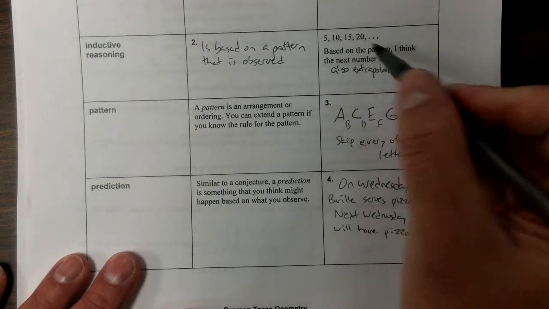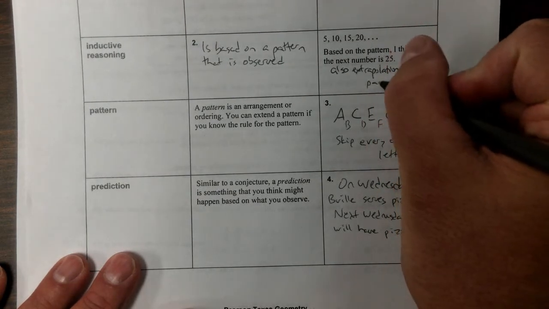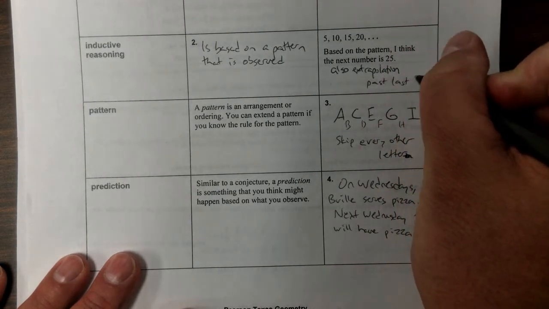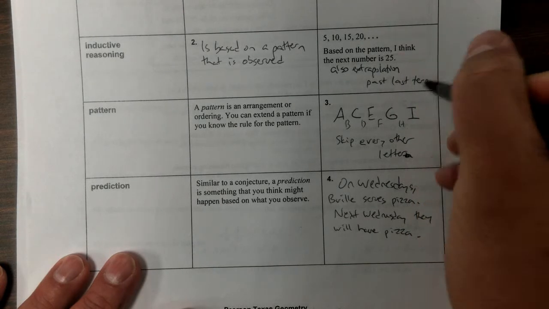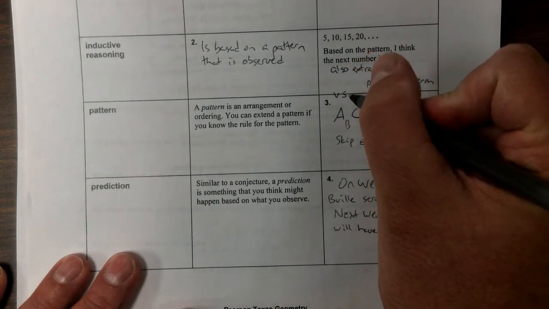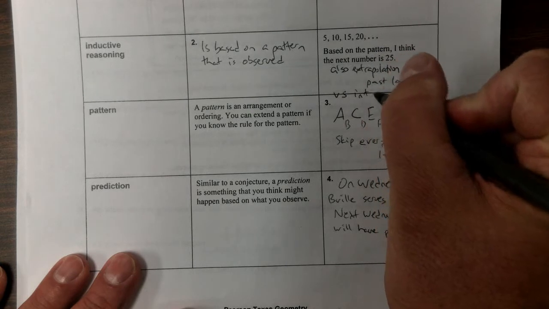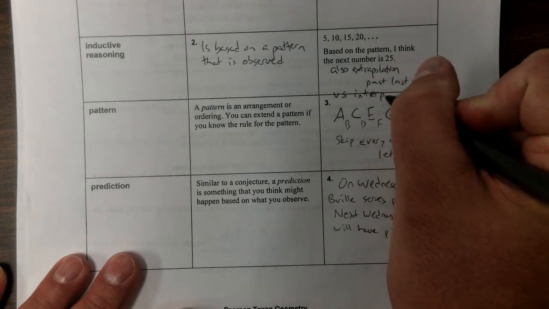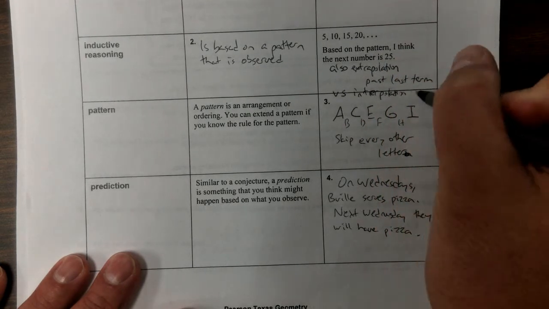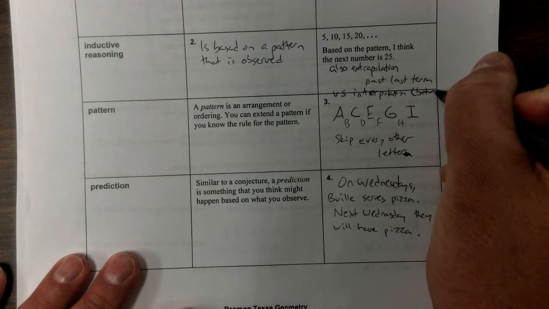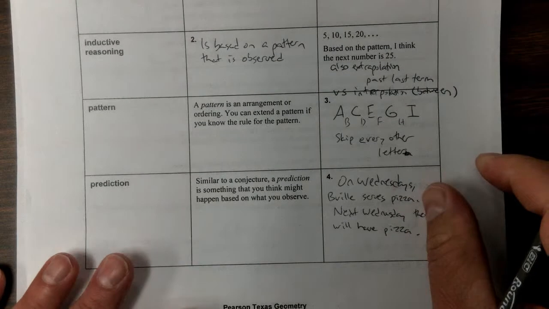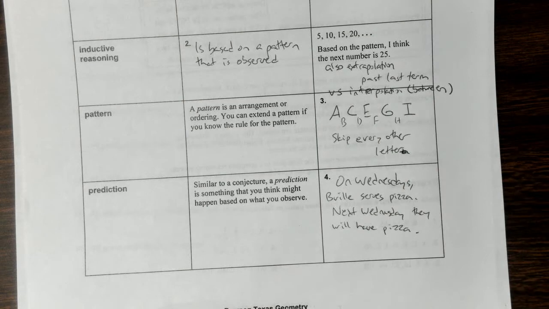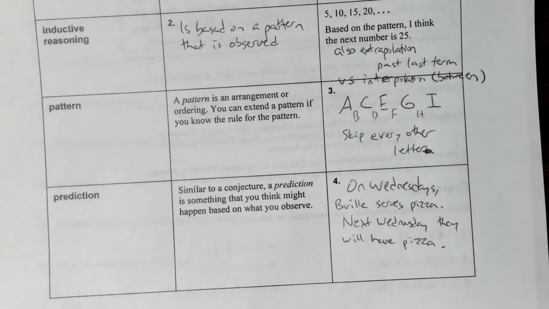Think of it being extra because it's past the last term. And compare that versus interpolation, which would be between two terms. So just introducing you to those words for later on.